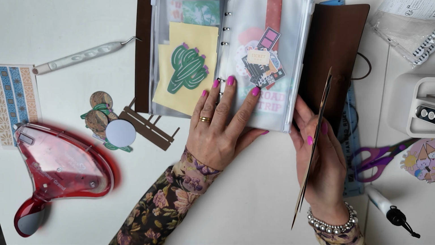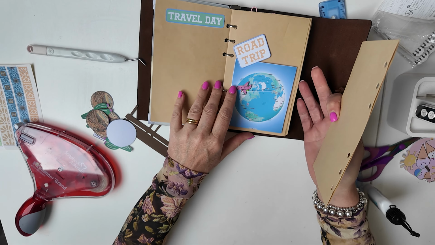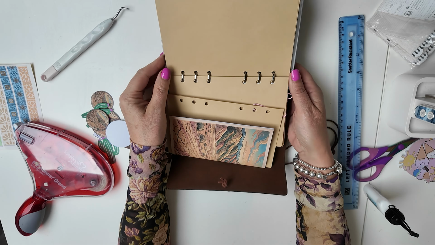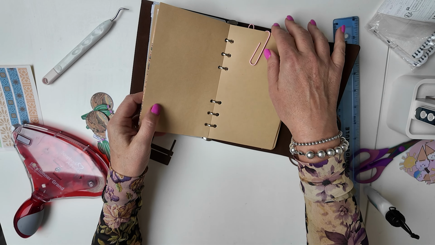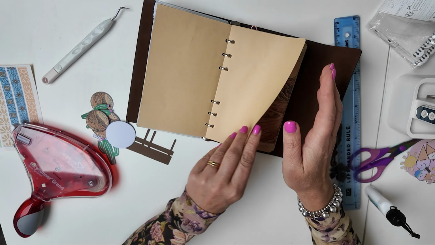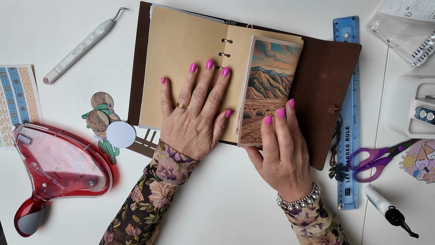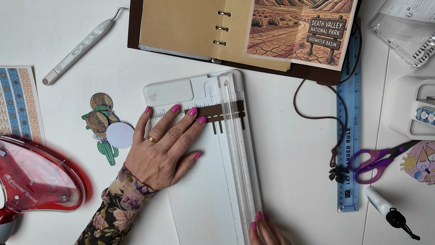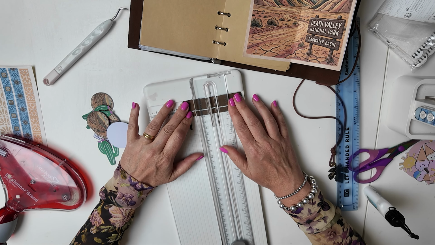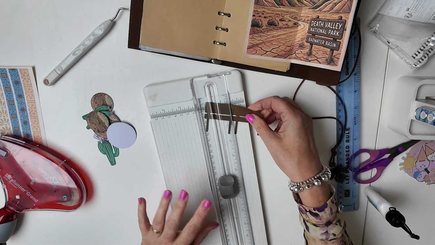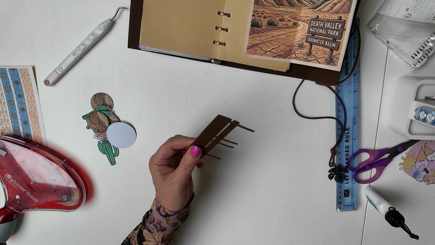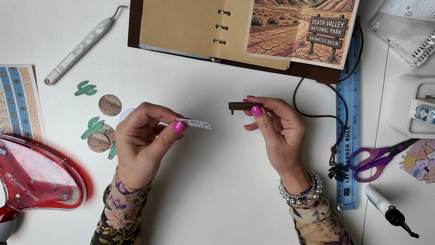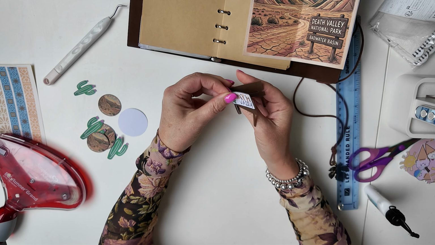Now, we're going to find where Death Valley will go. I think that's going to be where it's going to go. And we're probably going to have a couple of pages for Death Valley. Then we've got Vegas and Hollywood. I just want to give myself loads of space because I know we're doing some amazing stuff. I've got my Death Valley sign. I'm going to score that right on the crease. This scoring tool is brilliant. Fold that. And I want that to open up as well. And I think I'm going to go that way with that.